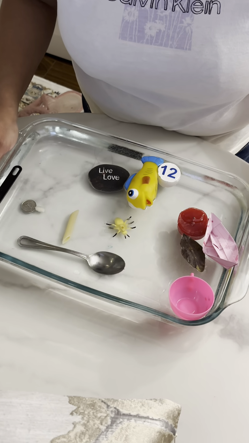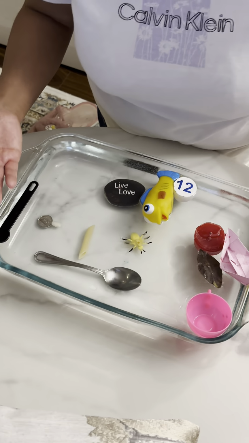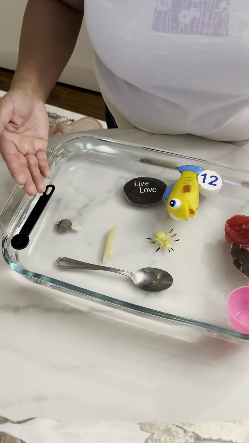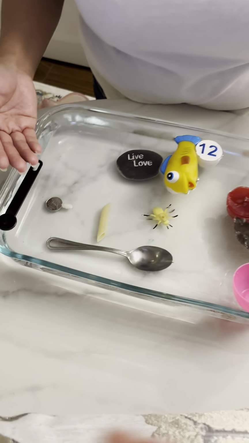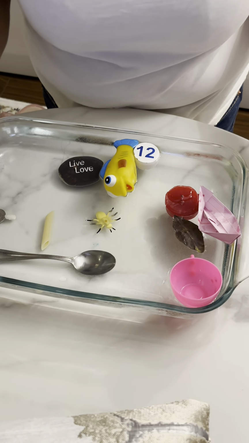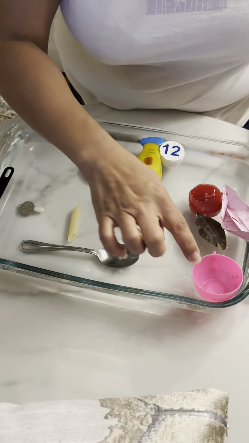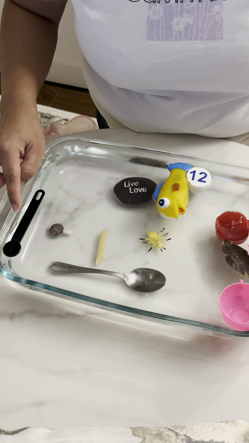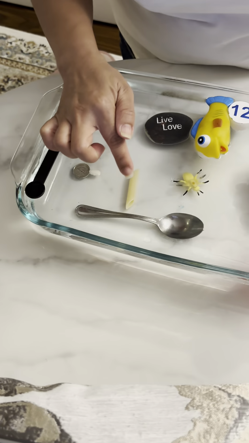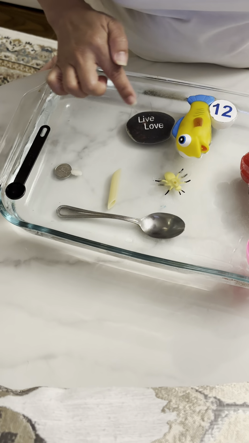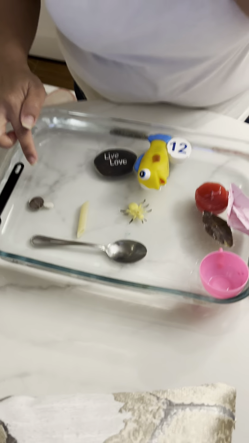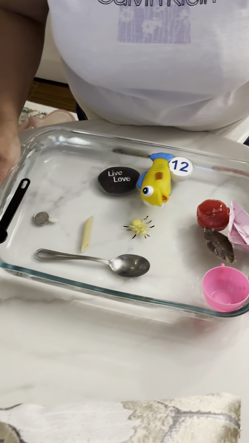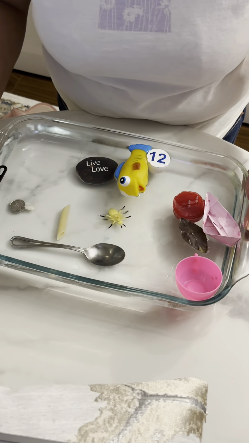To extend this activity, let's think about math. How many objects floated and how many sank? We can count how many objects floated. 1, 2, 3, 4, 5, 6, 7. And how many sank? 1, 2, 3, 4, 5, 6. This could help us practice counting and sorting.